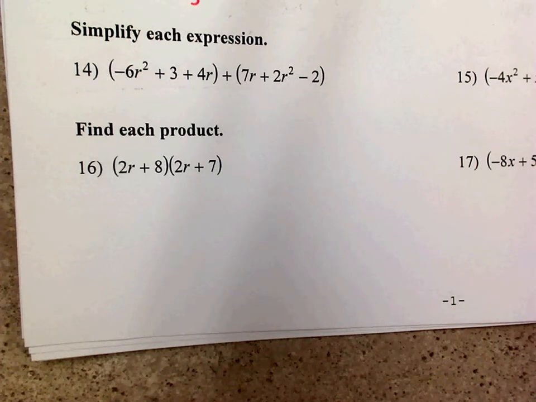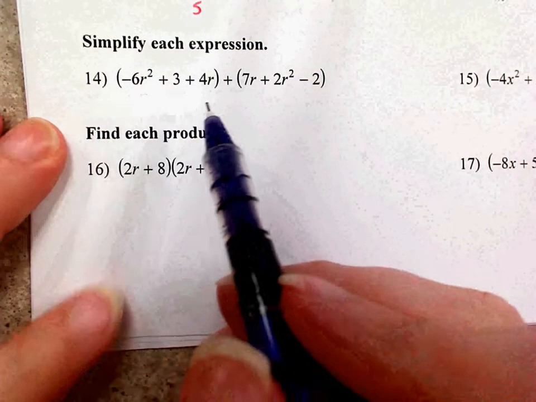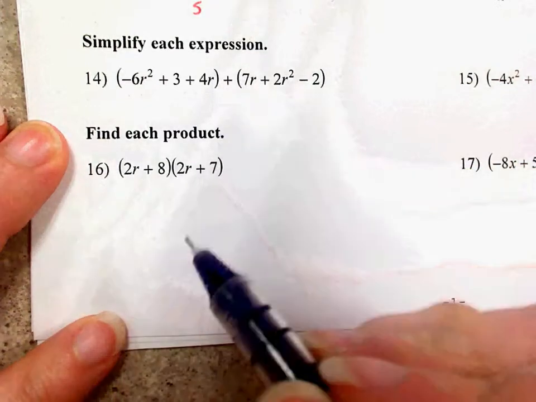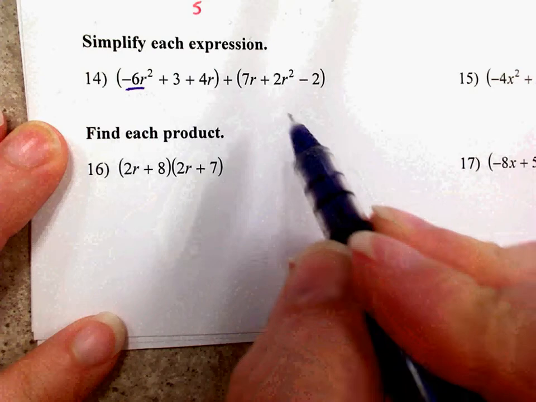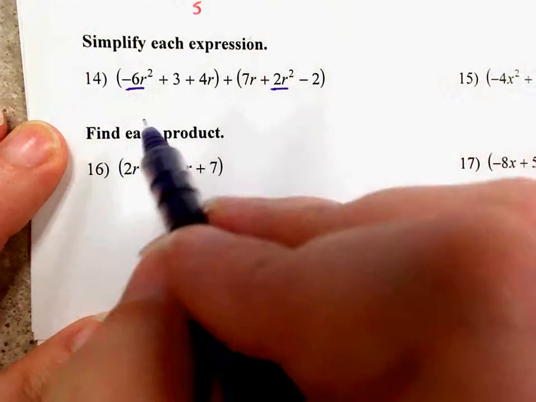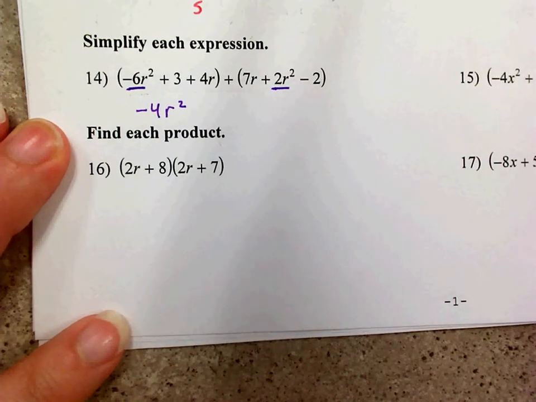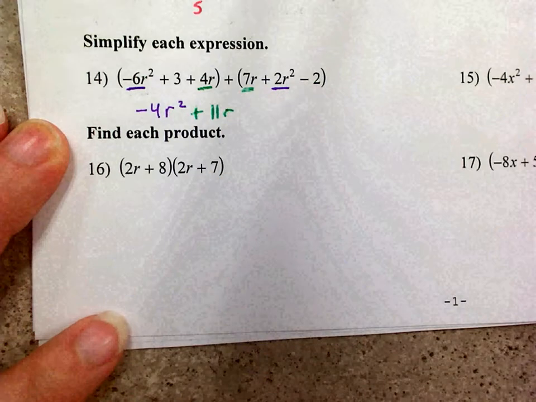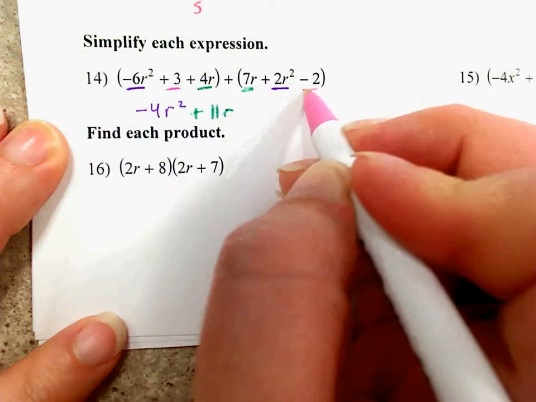Okay. What do you want to combine? We're just adding, right? So what can you combine? Like terms. So negative 6r squared with what? 2r squared. What's a negative 6 and a positive 2? So negative 4r squared. What else can combine? 4r and 7r, which is what? 11r. And then lastly, 3 and negative 2, so positive 1. Is that it? Alright. What do you have to remember to do first here?